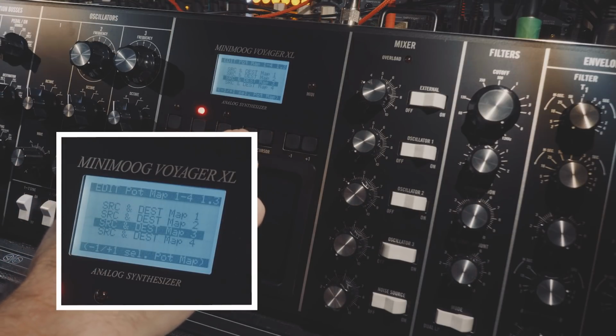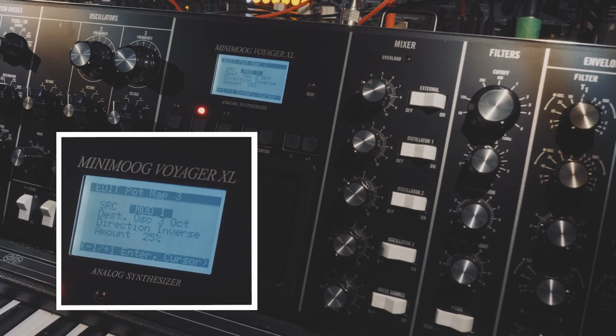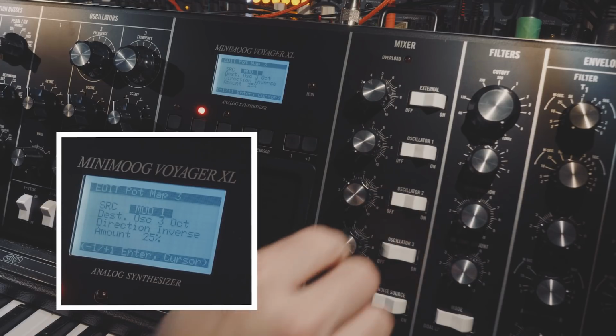The third mapping is using the Mod 1 CV input, which has got the square wave from the LFO plugged into it. And what I'm doing with this is I'm using it to control the octave range of oscillator number 3. And by controlling the octave range, I'm actually controlling the pitch of oscillator number 3.